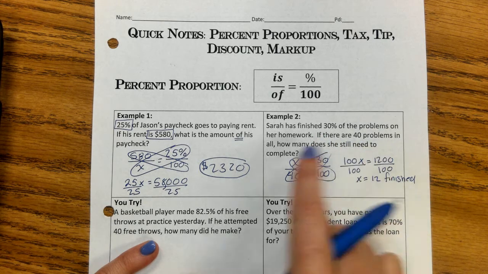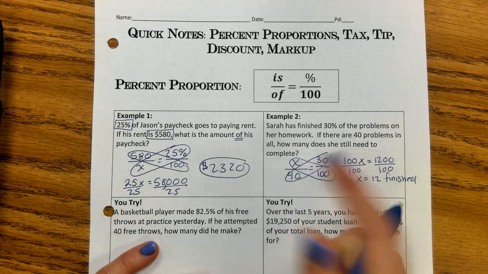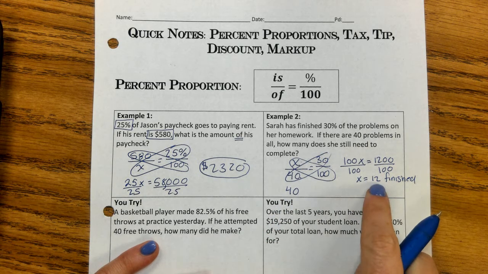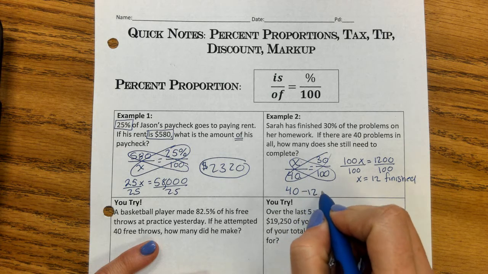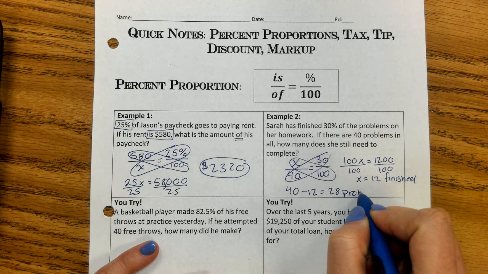If there are 40 problems in all, how many does she still need to complete? If we start with 40 problems, and she has already finished 12, then she still needs to complete 28 problems.